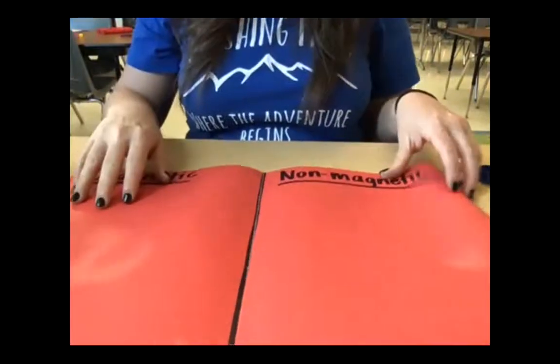All right. And then the last station, the students will be completing a paper where they will draw 3 things that are magnetic and 3 things that are not.